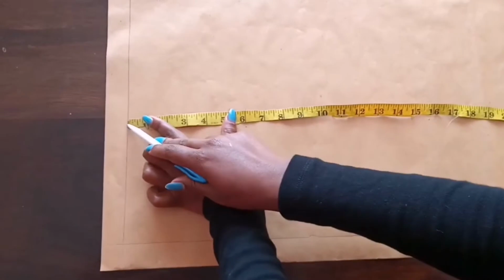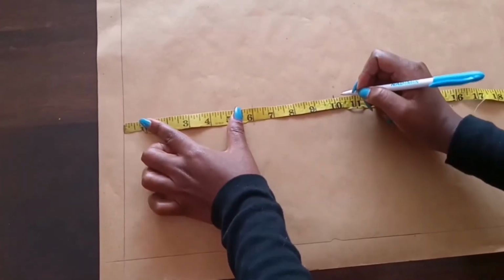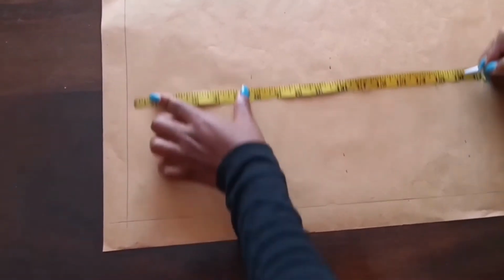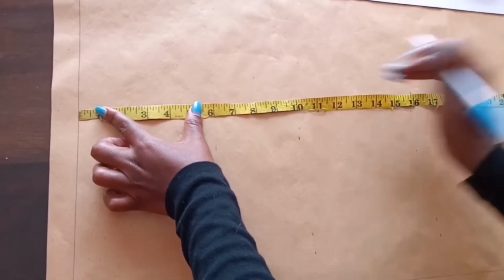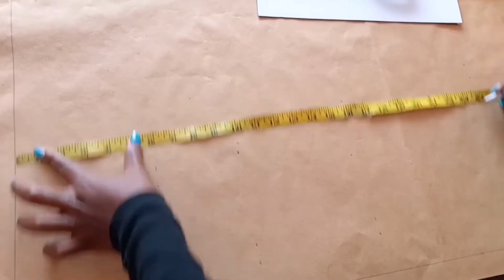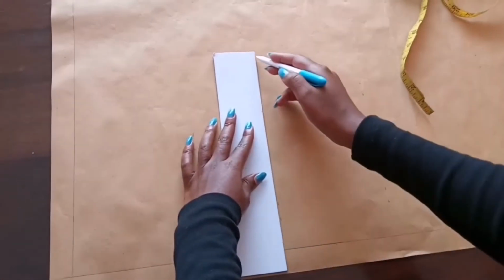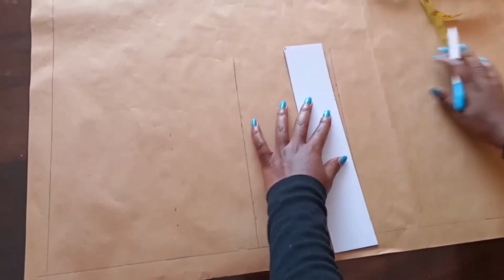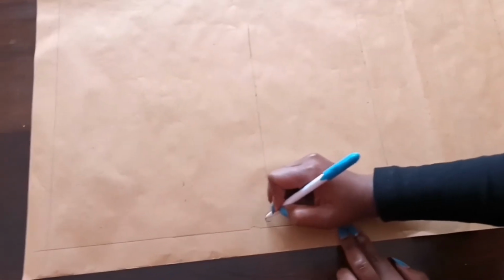The standard measurement from here to your bust is 10 inches. So you're going to mark at the 10 inches. From here to your waist is 16 inches. That is the standard. And then from here to your hips is 24 inches. Then you're going to label this the hips, waist, bust. This is the standard, but it can change depending on the size of the person.